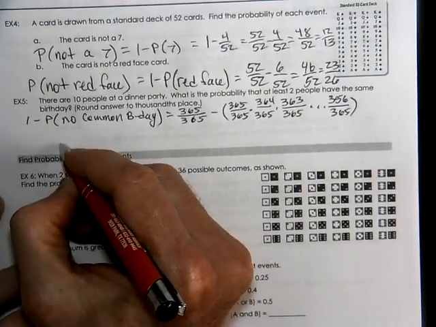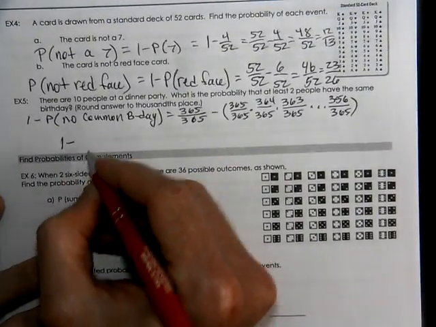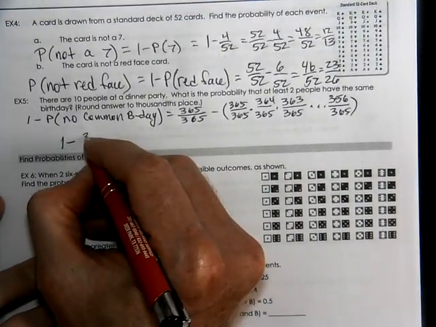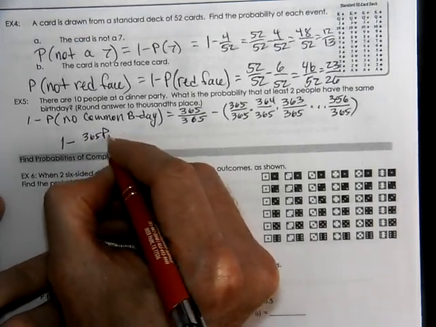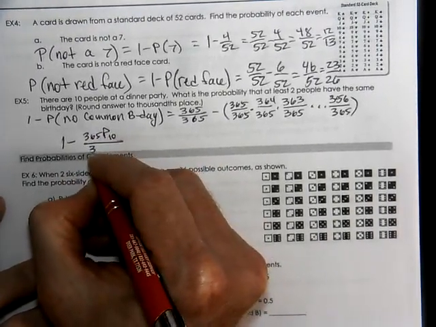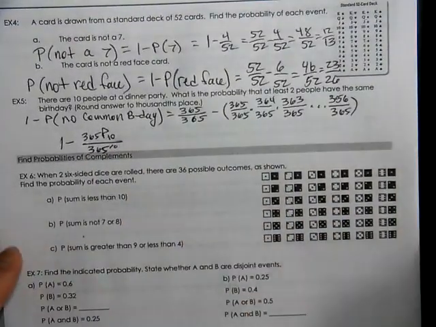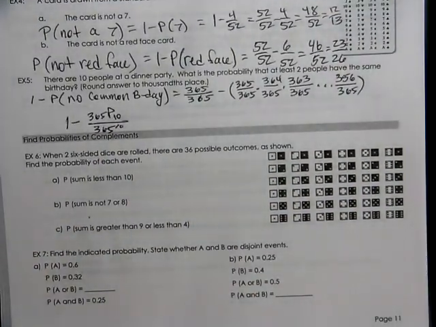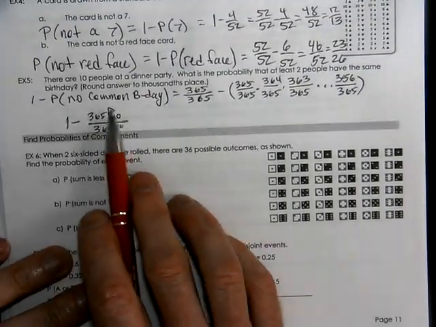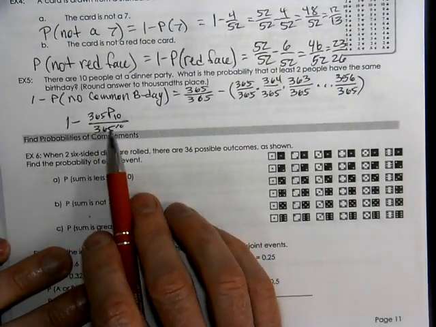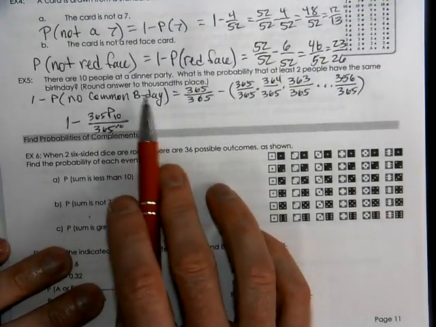So the shortcut to write that is 1 minus 365P10 over 365 to the 10th power. That's the shortcut that you'll appreciate. This is a probability that no one has the same birthday.